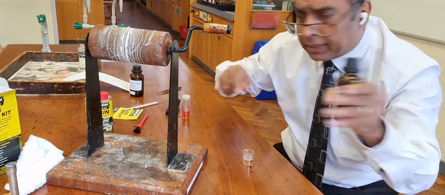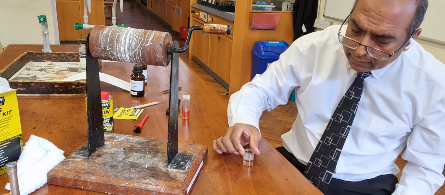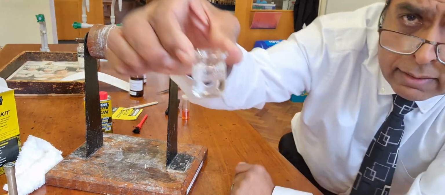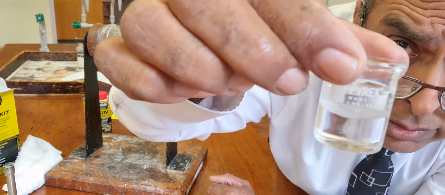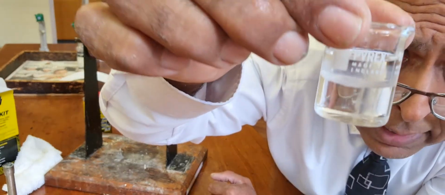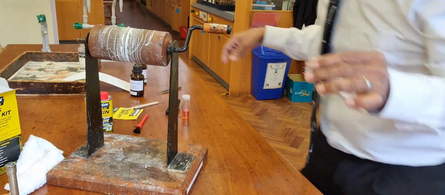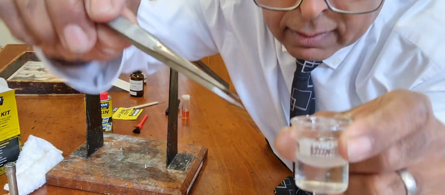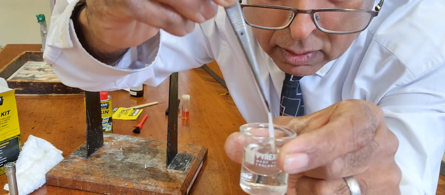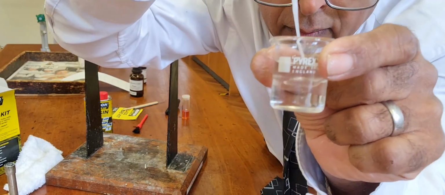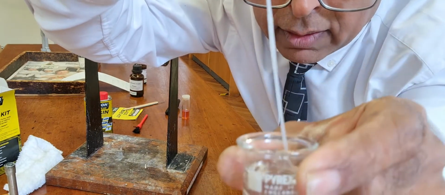So, dicarboxylic acid, diamine, in a small beaker. Can you see? There are 2 layers. A bottom layer and a top layer. And the reaction will happen at those layers. Now, I've got some tweezers here. I can hopefully pull out where the reaction happens. That is nylon.